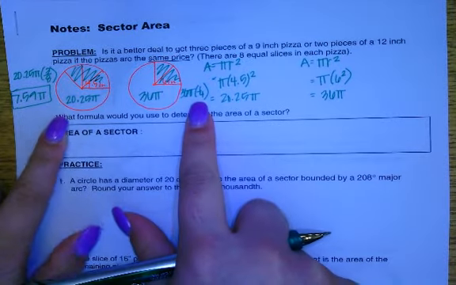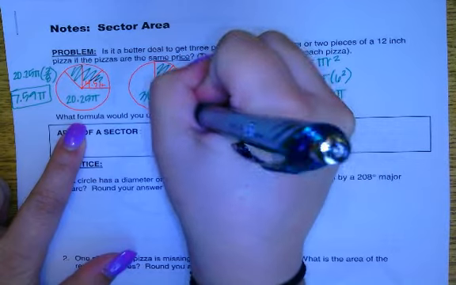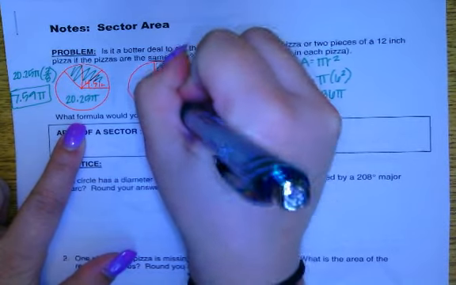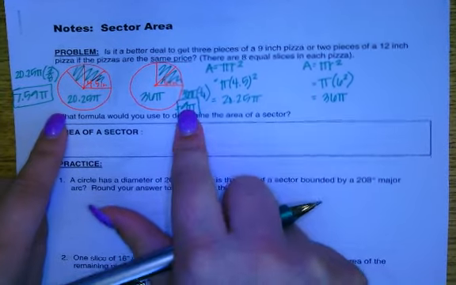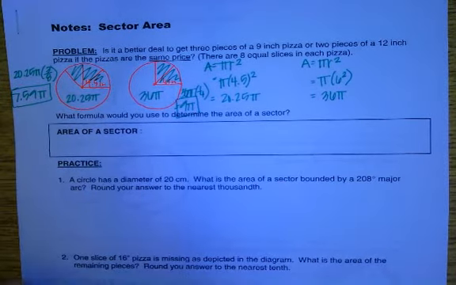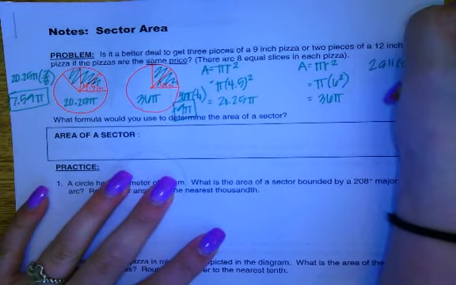Okay, what's 36 pi times 1/4? 9 pi. Okay, so are you eating more pizza if you're having 3 slices of the 9-inch or 2 slices of the 12-inch? 2 slices of the 12-inch.